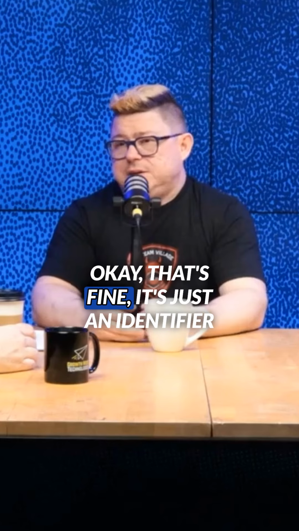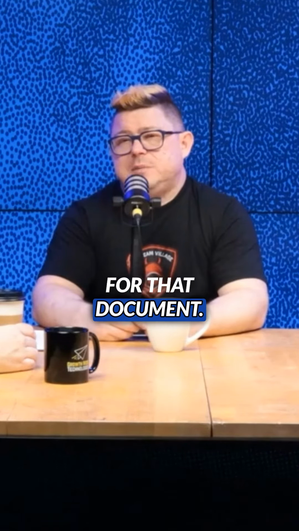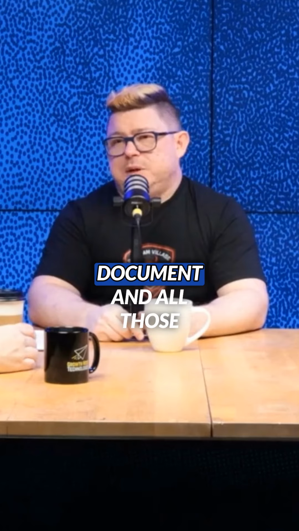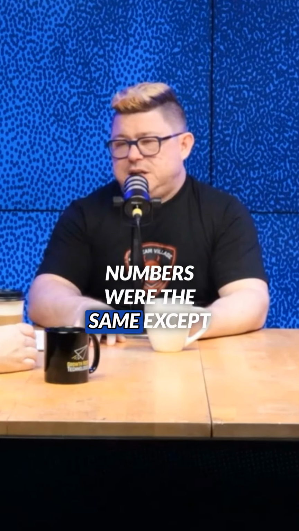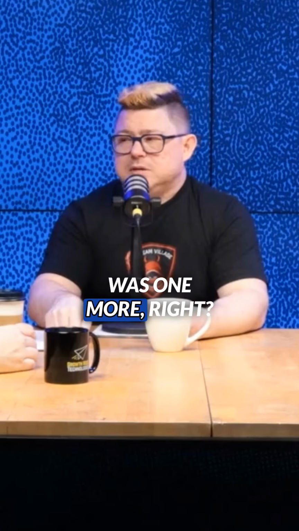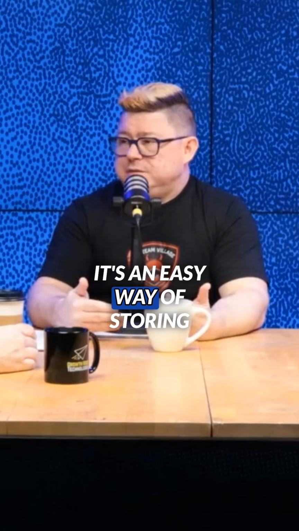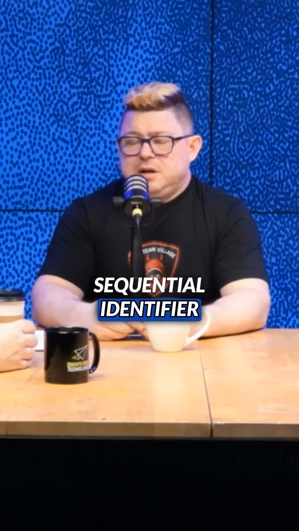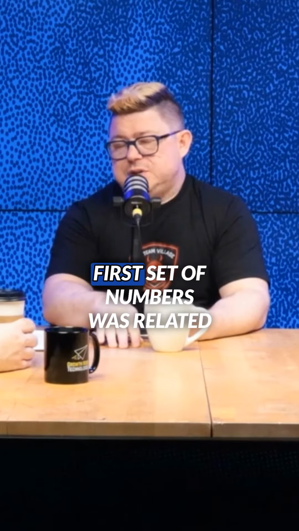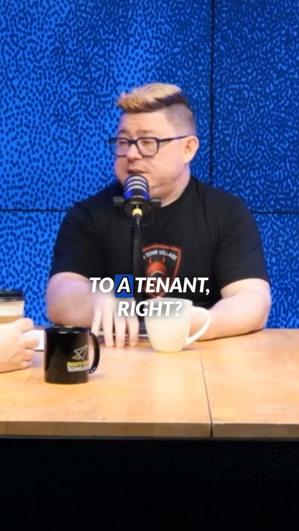Okay, that's fine. It's just an identifier for that document. And we clicked on the next document, and all of those numbers were the same except the last number was one more, right? So we're like, okay, that's fine. It's an easy way of storing things. Just sequential. Yeah, you just have the sequential identifier. But what we realized is that the first set of numbers was related to a tenant, right?